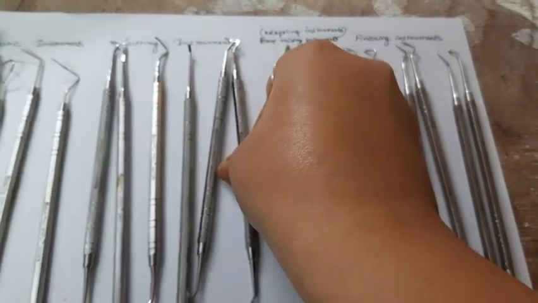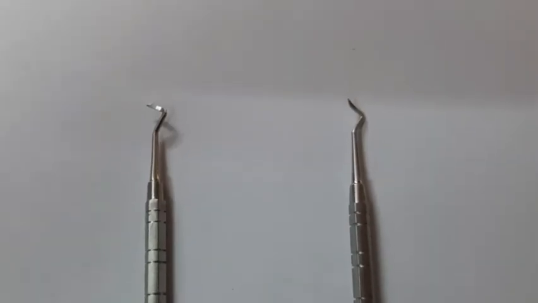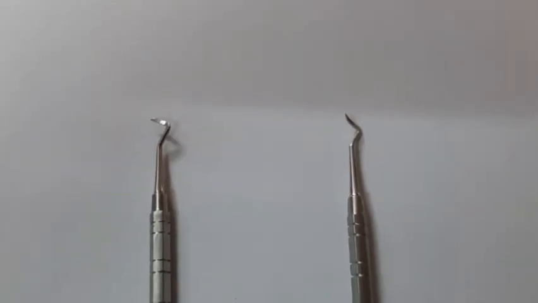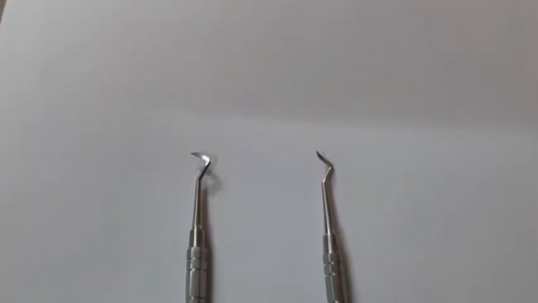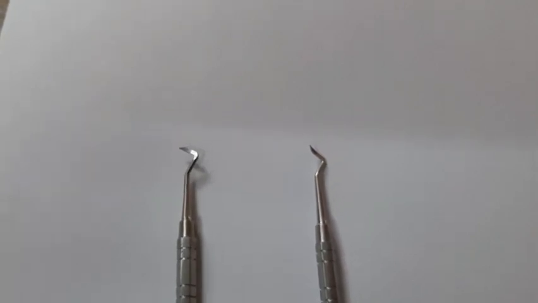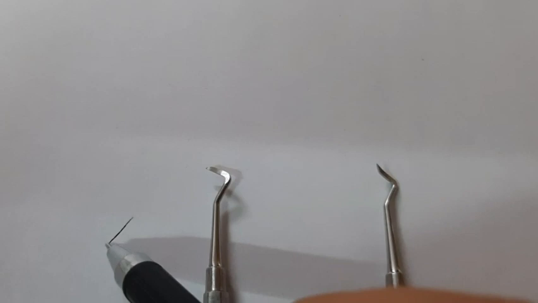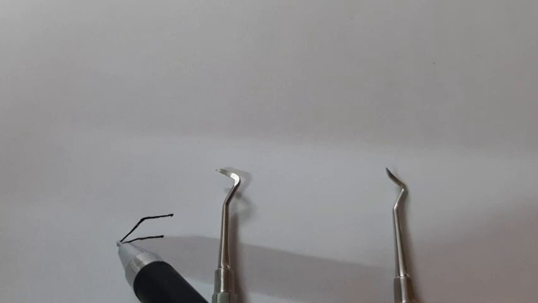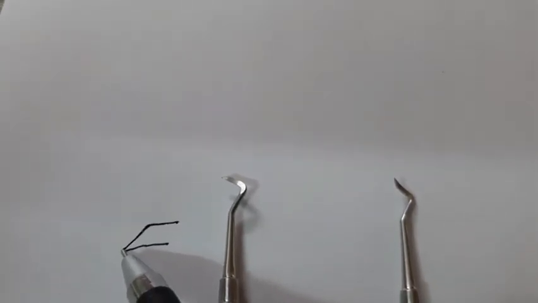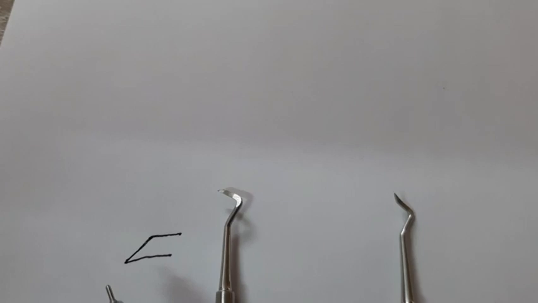Now let's talk about the Mesial GMT and the Distal GMT. This one is a Mesial GMT and this one is a Distal GMT. How will you identify that? Whenever you place these GMTs on the table, the Mesial GMT will have this shape, that is, the pointed portion will be towards you.